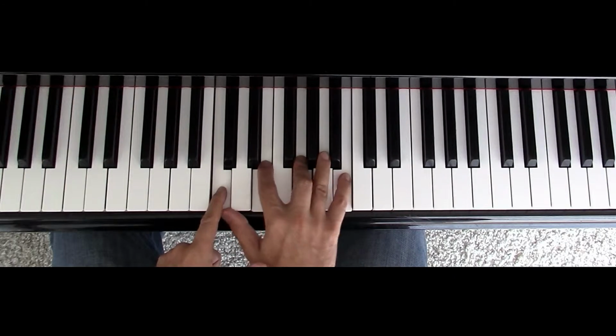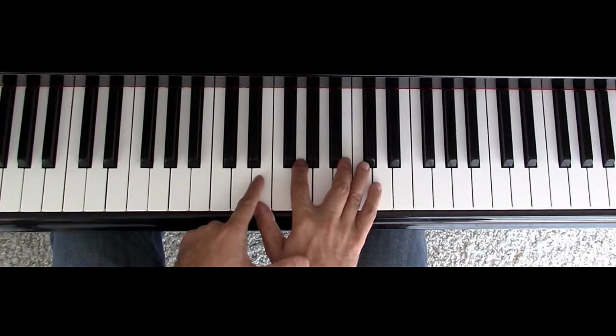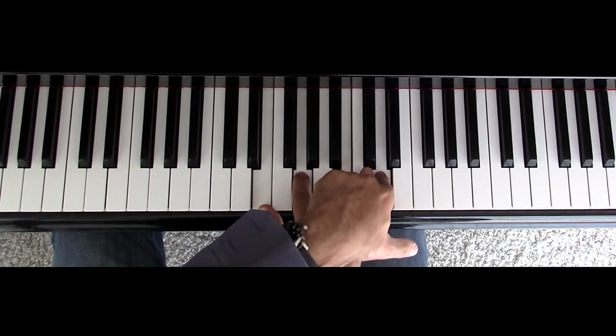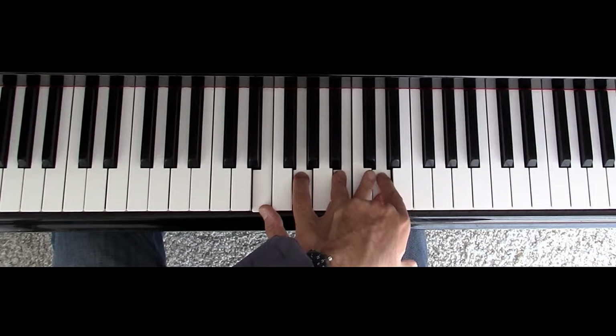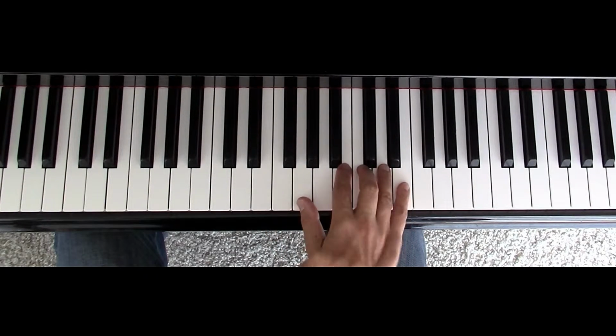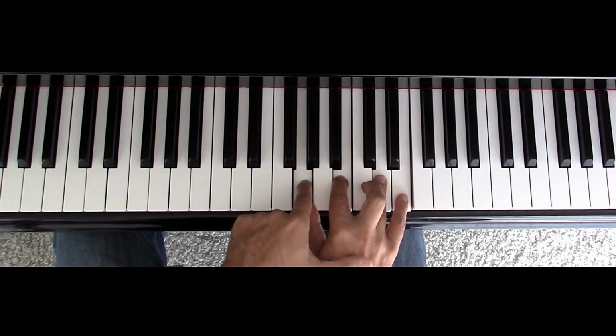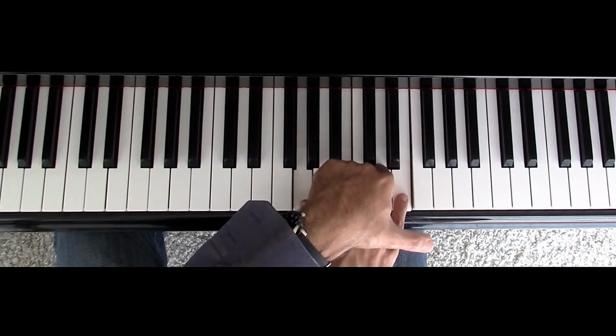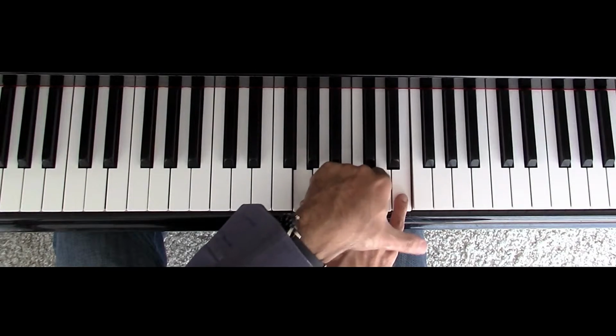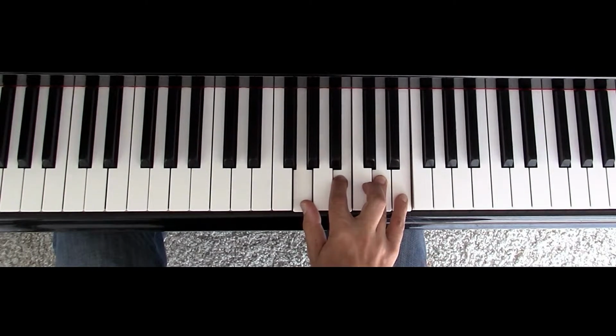If we start the chord from the 3rd, we are going to have the 9th as the top note of the voicing, and we also have the second inversion, with the 9th next to the 3rd.